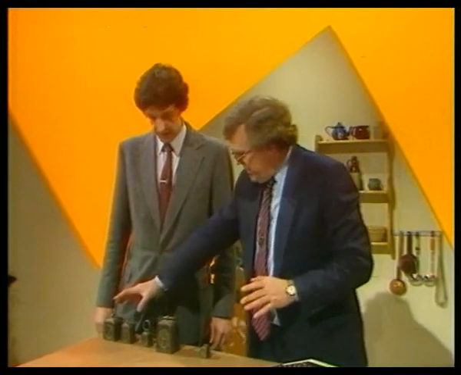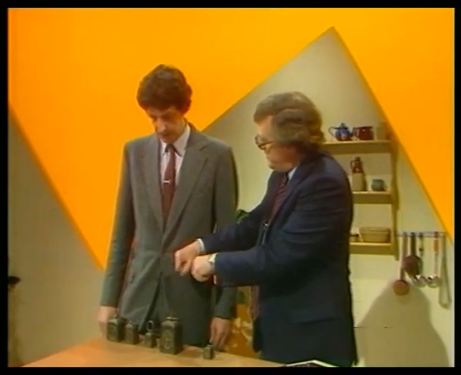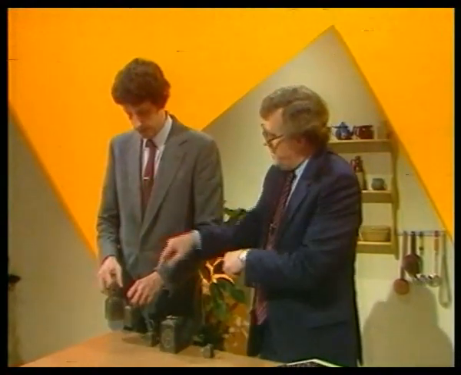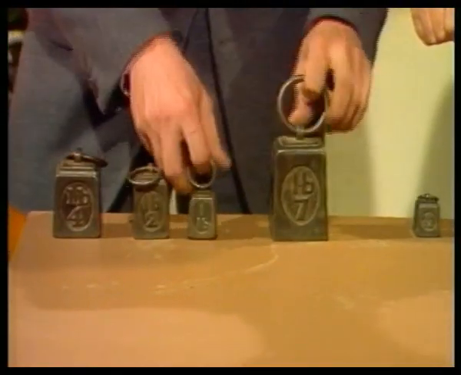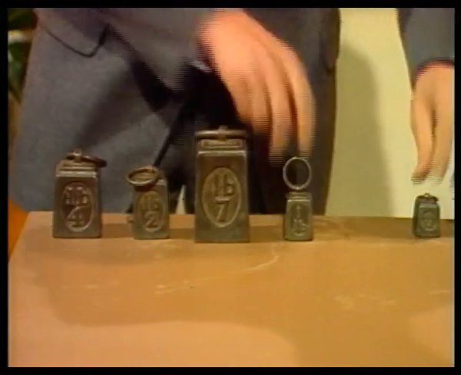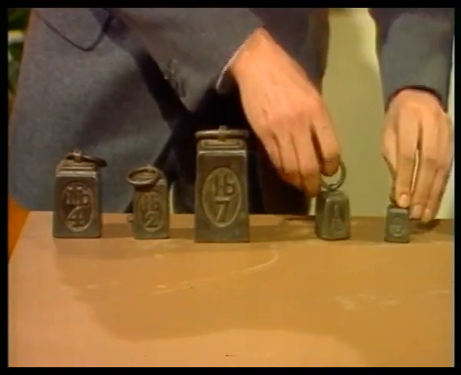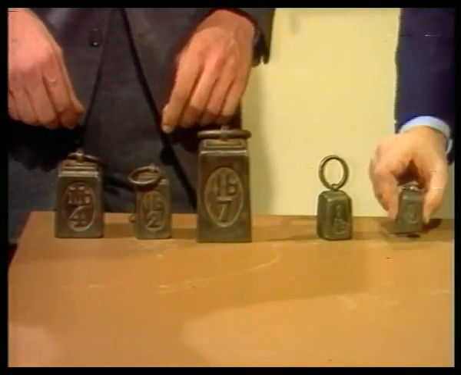What you do is start at the right-hand end. Pick two up. If the one in the right hand is lighter than the one in the left, swap. Right, that's heavier. That's lighter. Swap. That's heavier. That's right, so already on the first pass, you've got the lightest down at this end.